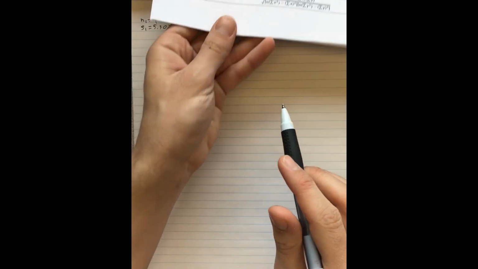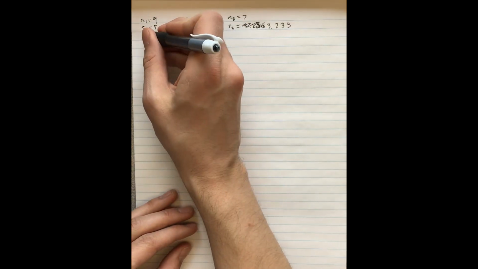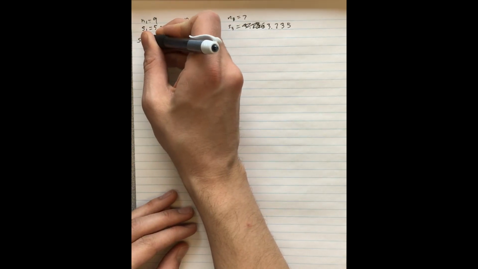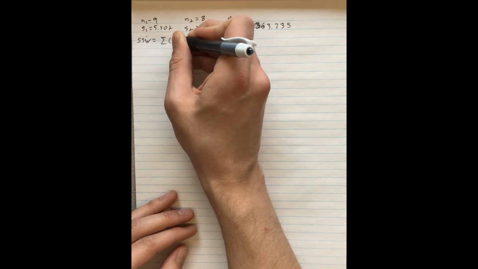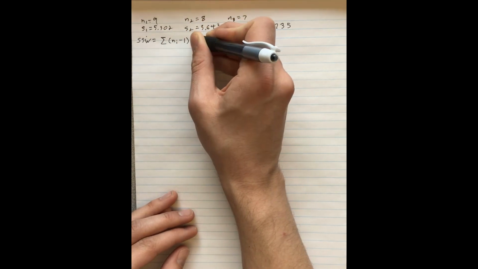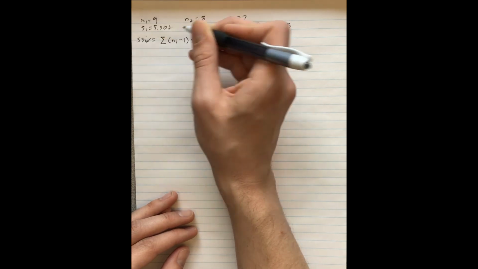I'm going to flip this over. And remember what we're going to be using now: this formula right here. So SS within is equal to the sum of (Ni minus 1) times Si squared.